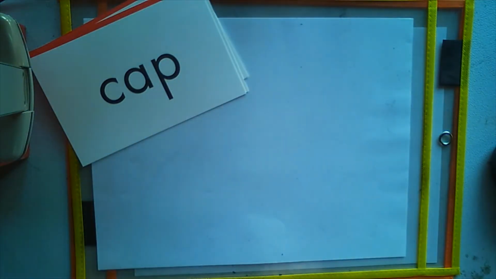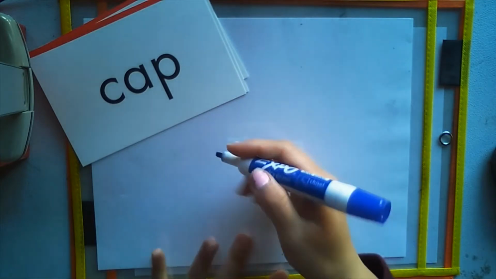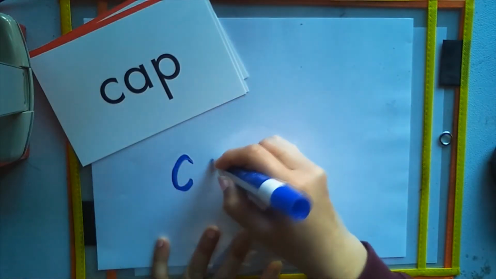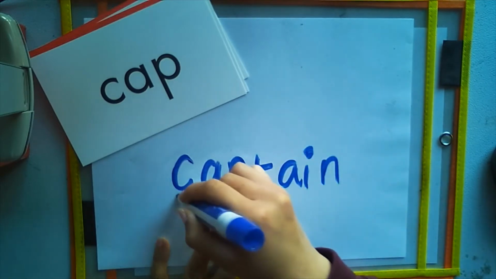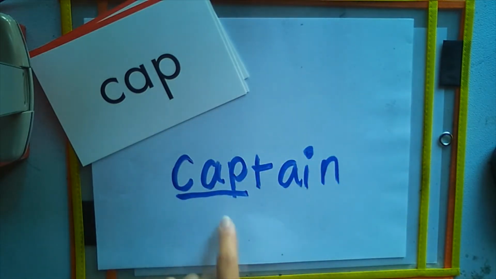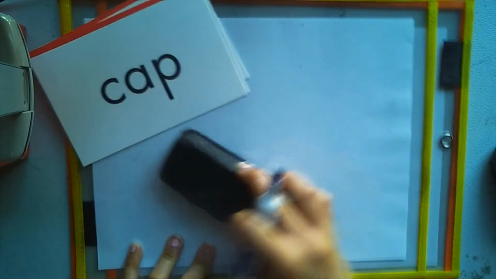Read, cap. Again, cap, meaning head. Kind of like captain. And my friends, just to explain the meaning a little bit more, cap means head. So in the word captain, it would mean head of the team. Great job. Moving on.